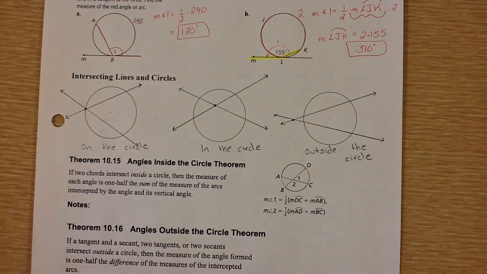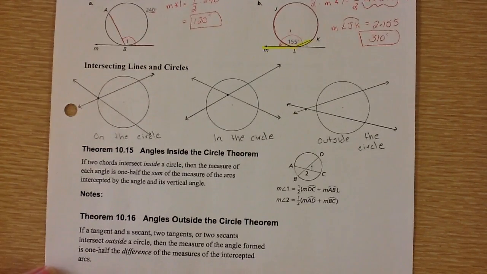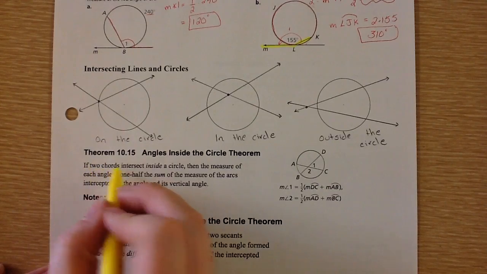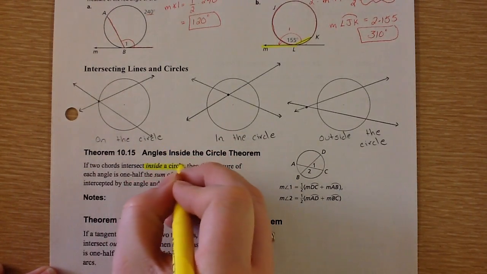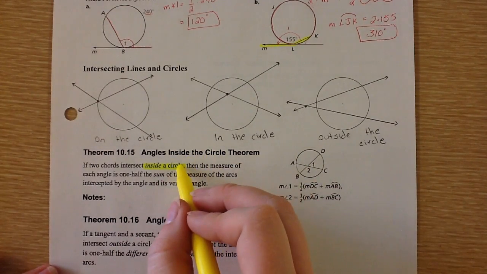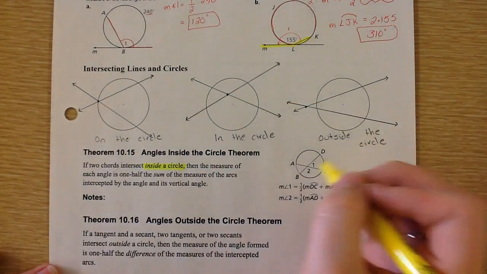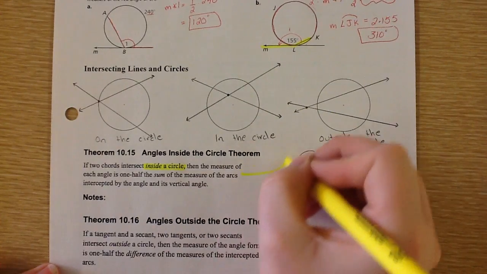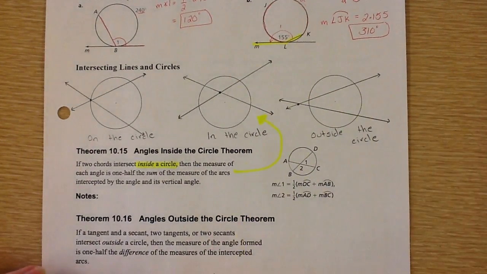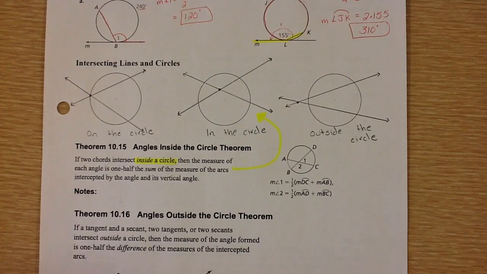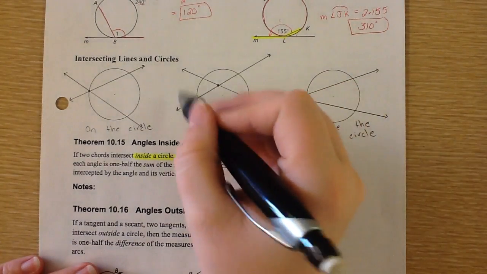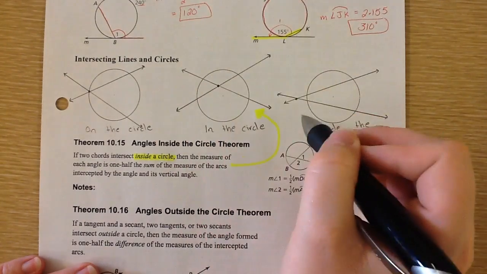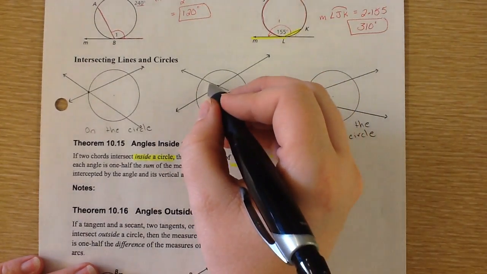Depending on where they intersect, we have a couple of different theorems. Our first one is the angles inside a circle theorem. This is if we have two chords or lines that intersect inside a circle, so this one is our in a circle. If we intersect inside the circle, we've got some vertical angles here.